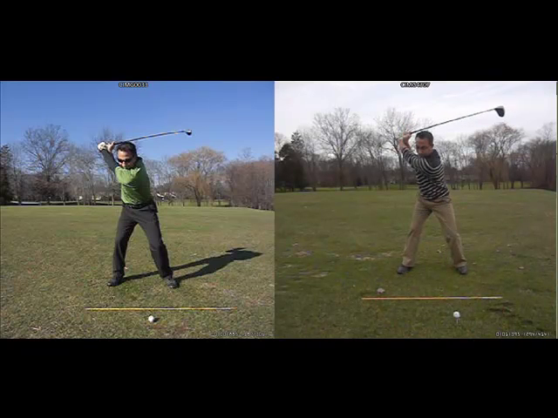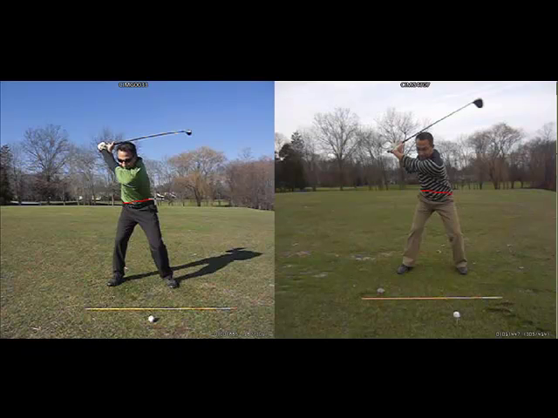Look at the pocket move down, so that his hips are not level. They are actually tilted this direction, as opposed to this one, where they are more tilted up. So a nice position on the after swing here.